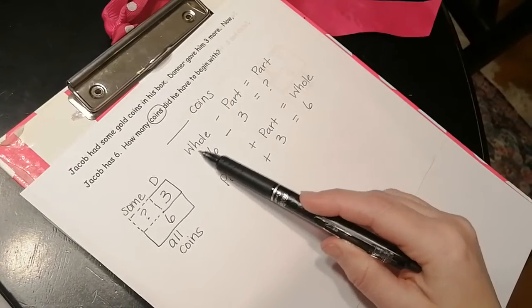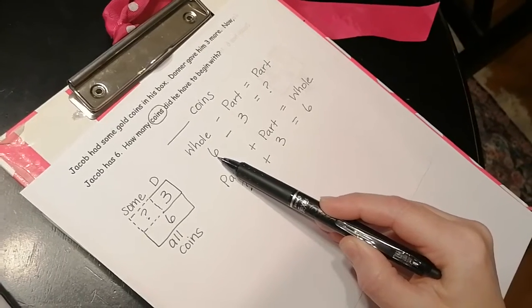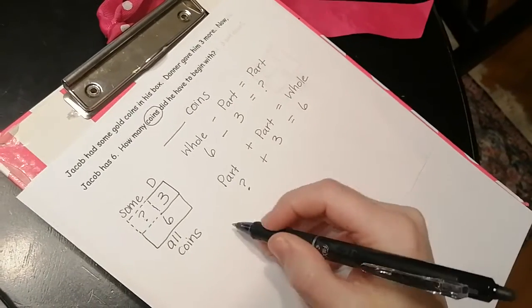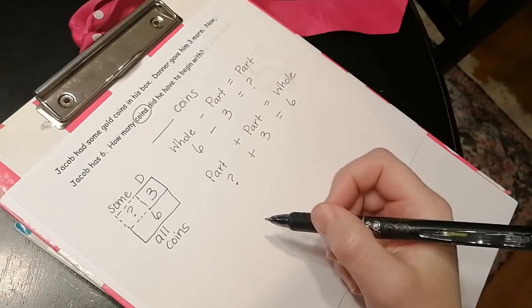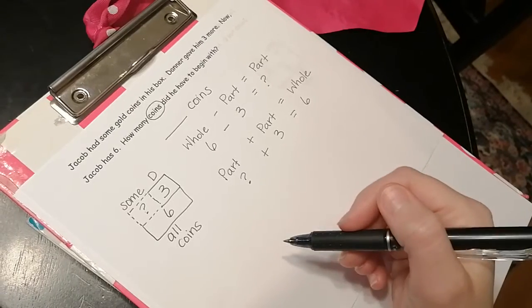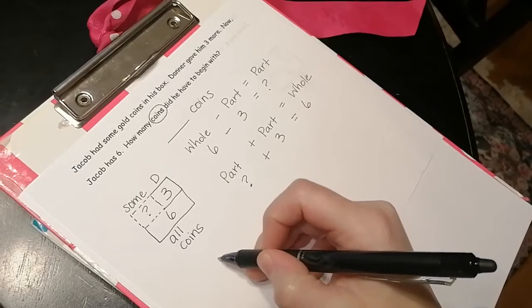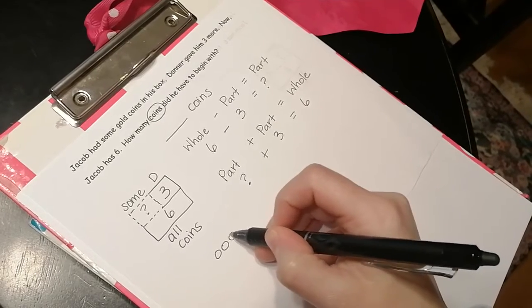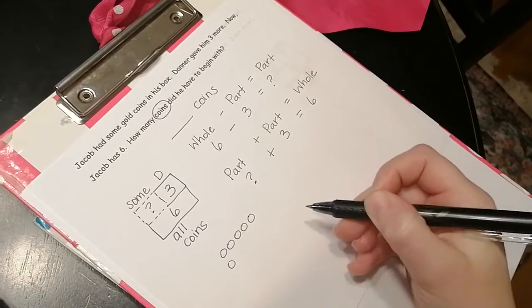And if 6 is my whole, I know that that's how many coins I need to draw. Okay, so I'm going to draw 6, and I'm going to draw it in the 5 group way because that really makes it easier for me to see what I've drawn. Makes it a little more precise. Okay, so I'm going to draw 6. 1, 2, 3, 4, 5, 6.